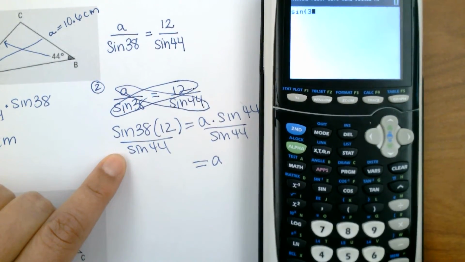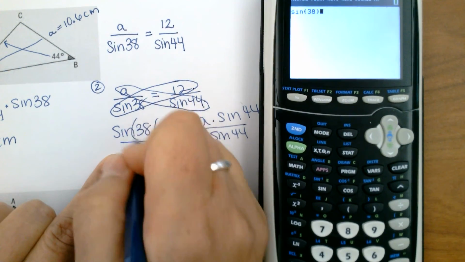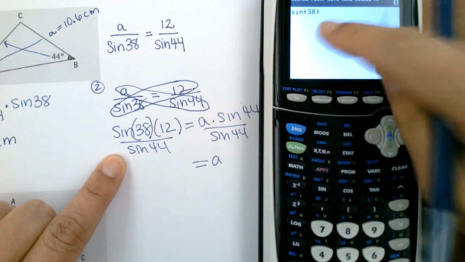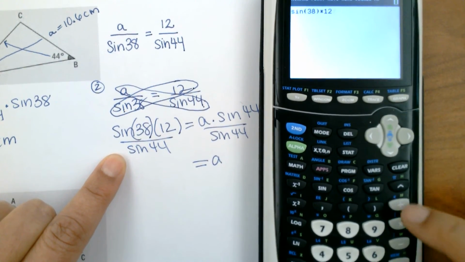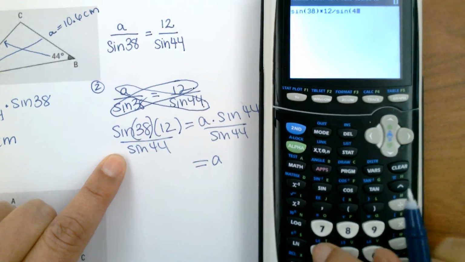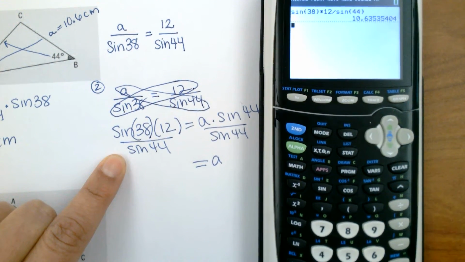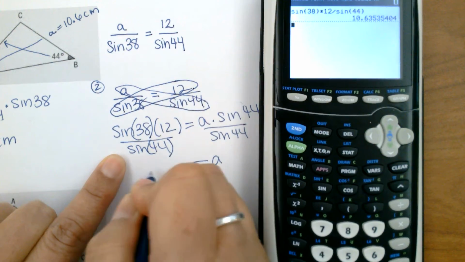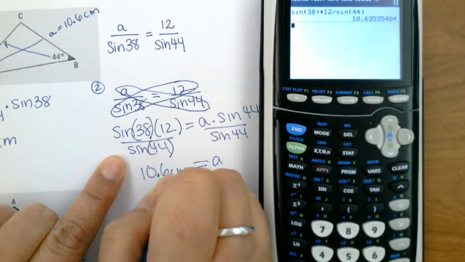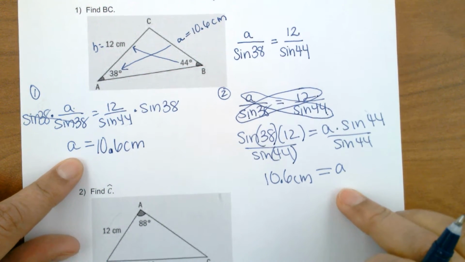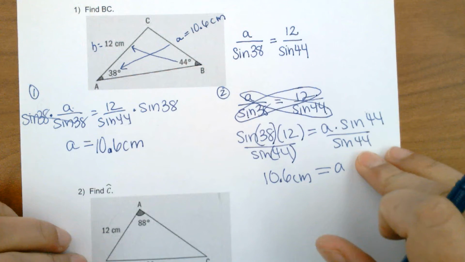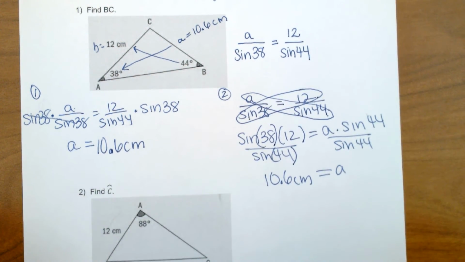So a equals, now in the calculator, here's the thing. We're going to do sine of 38. You have got to close those parentheses around the 38. Close them. Times 12 divided by sine of 44. And we get 10.6. Again, remembering to close all of those parentheses. A equals 10.6 centimeters, the same exact answer that I got over here, just two different ways. I feel this is the easiest, but whatever you want. You are going to see me use this way a couple times, so now you have both.